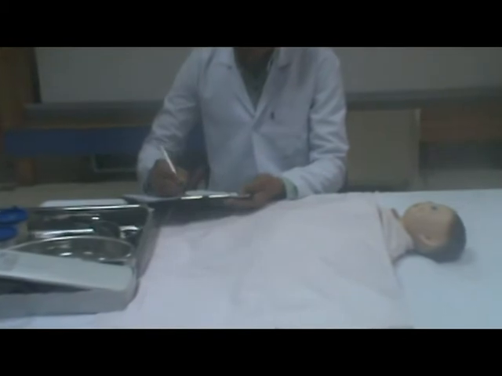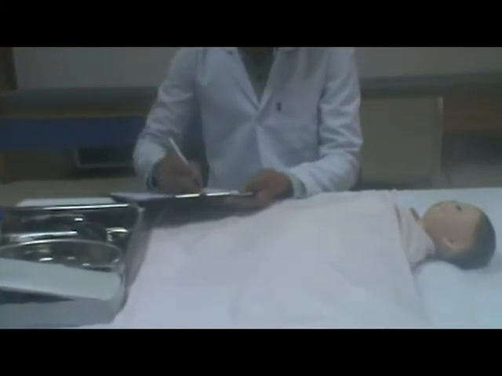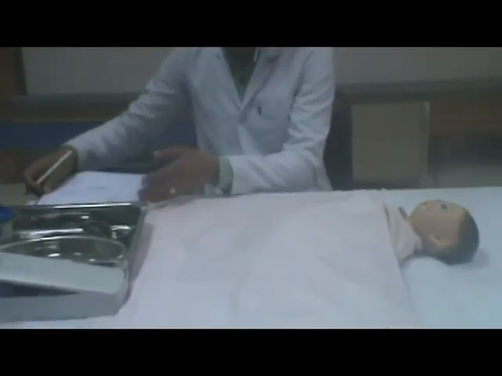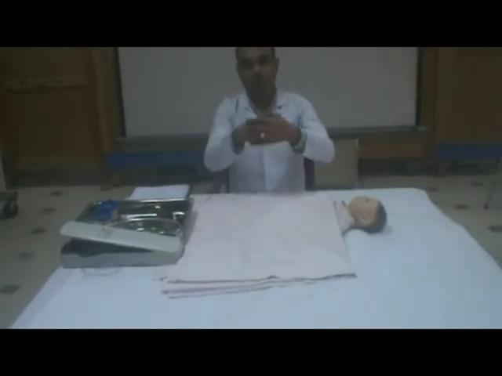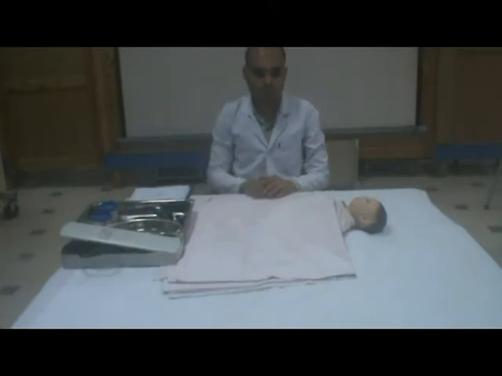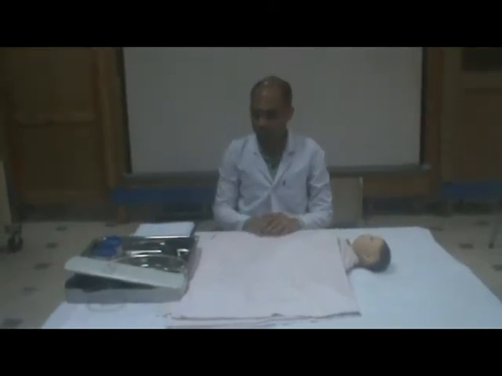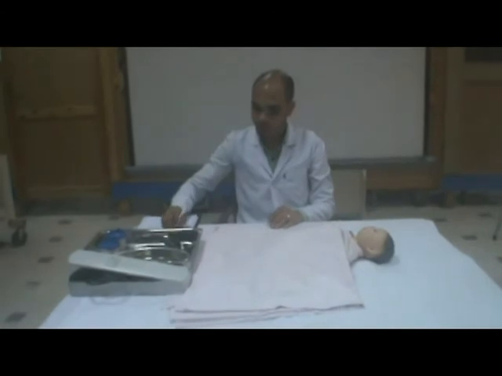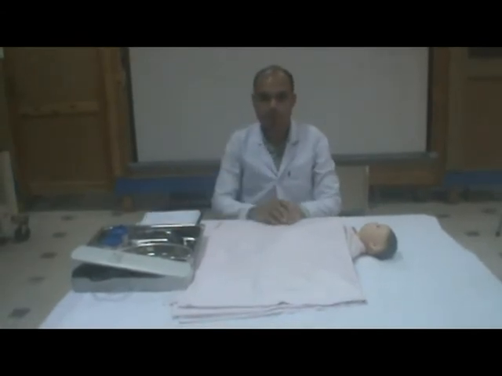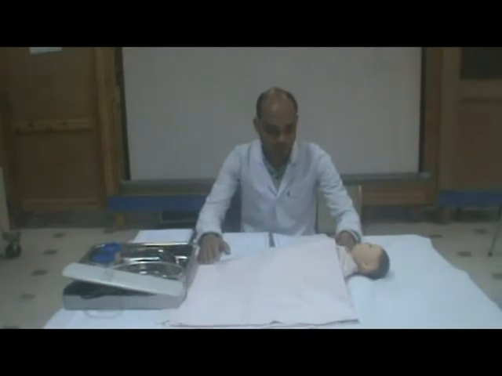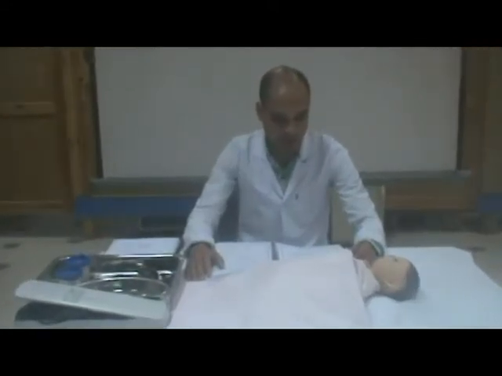Make findings available to other healthcare members. Number 12, wash hands to reduce transmission of infection. Number 13, report any abnormalities for early detection and intervention. Look at your procedure book for the table for normal respiratory rate for different age groups.